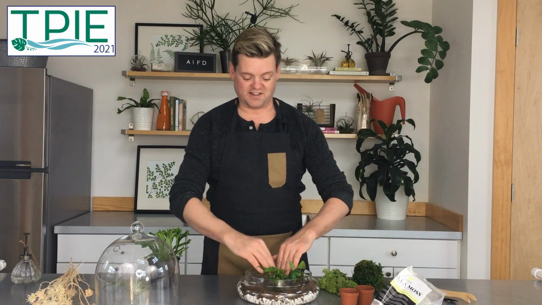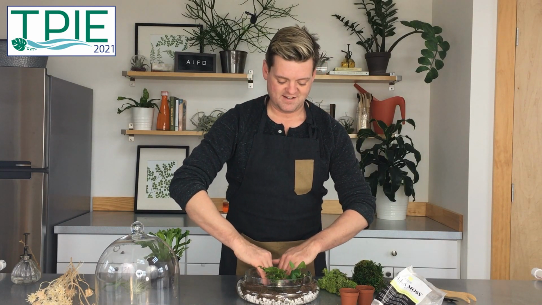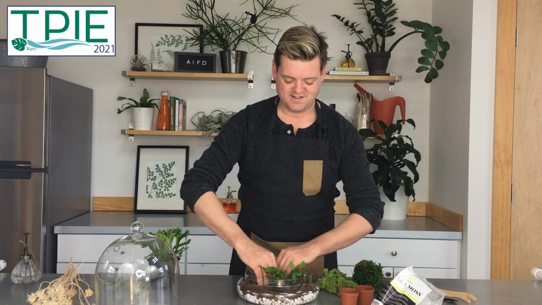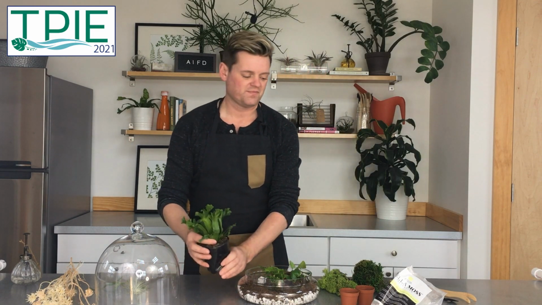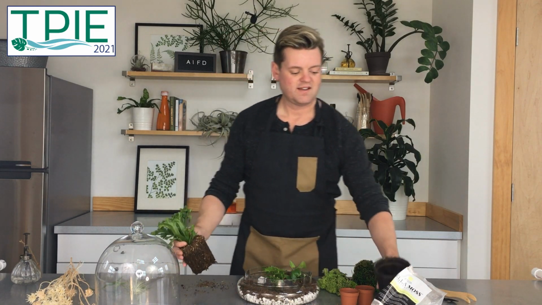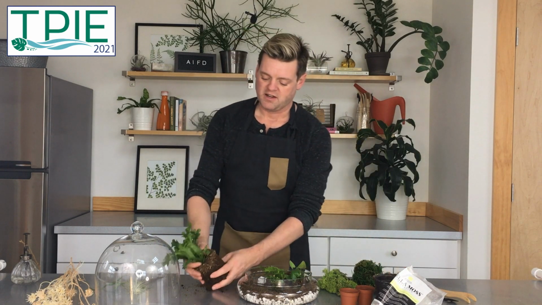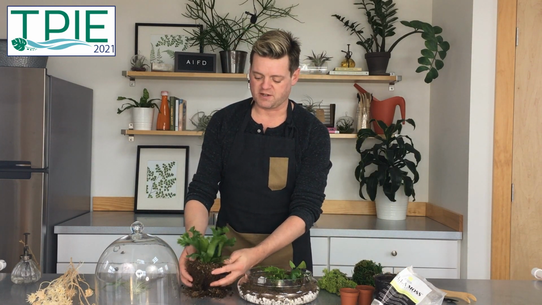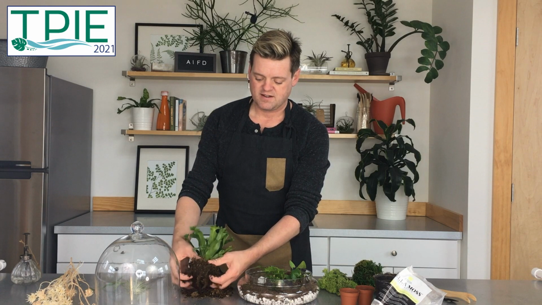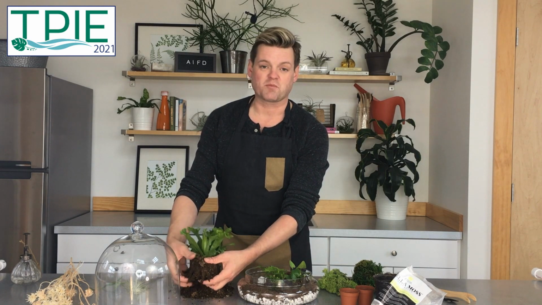And then the big guy goes in last. Now for this guy to fit appropriately, we want to free his roots just a little bit so he can sprawl.